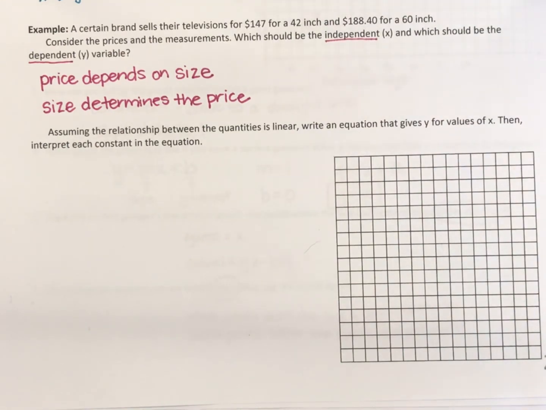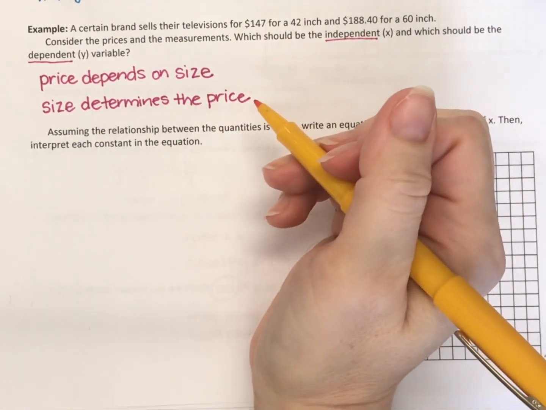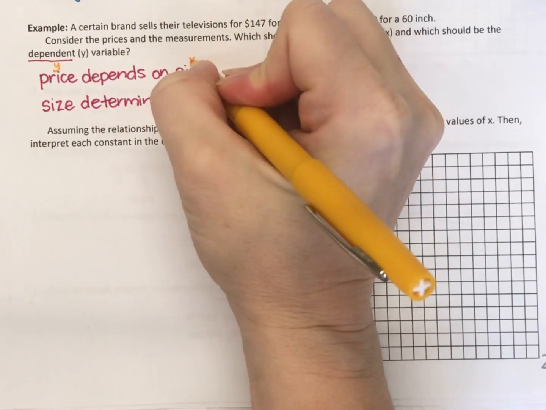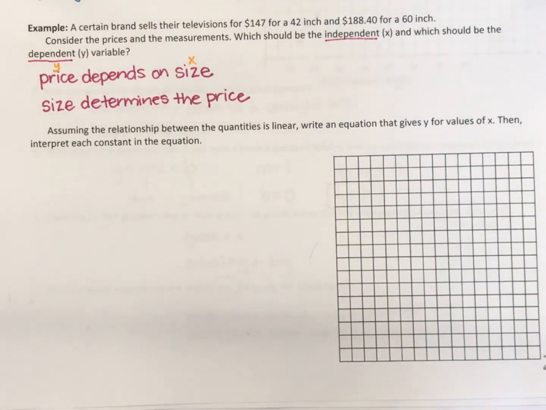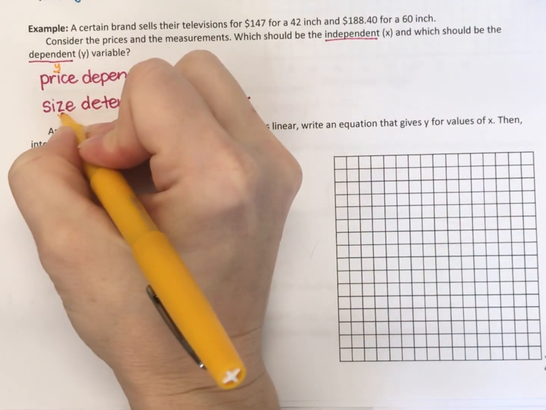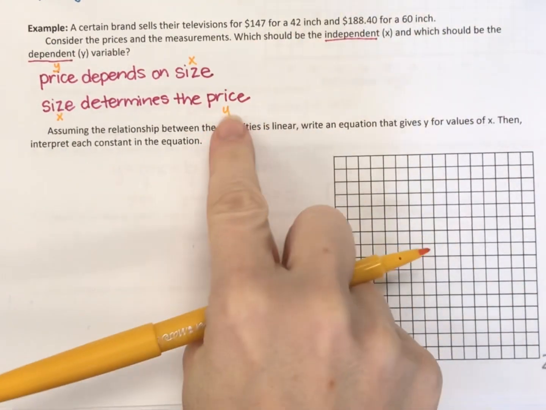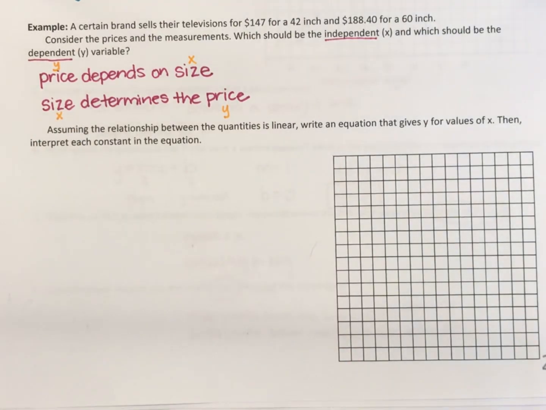And so when you get another problem like that, if you can phrase it in this way, the price depends on the size, that means we would be saying Y depends on X. And if you said it this other way around, the size determines the price, that independent size will determine the price, which is dependent upon that size. So either Y depends on X, or you could say X determines Y. That's another way of just talking about what independent and dependent variables mean.